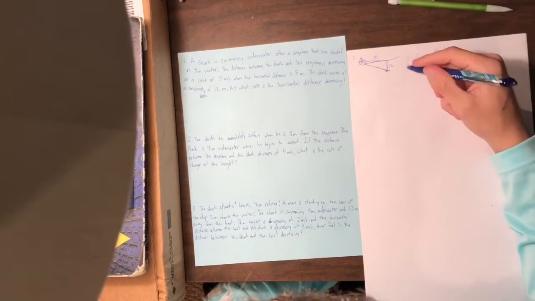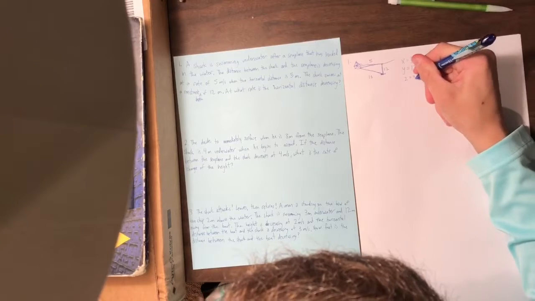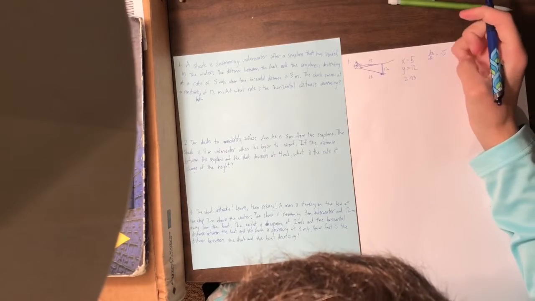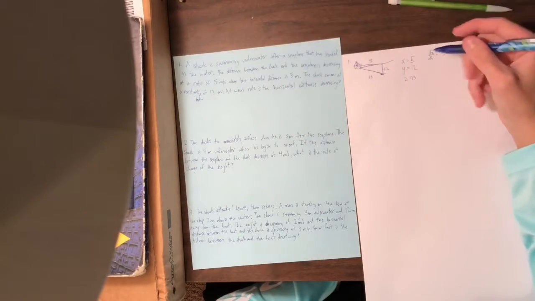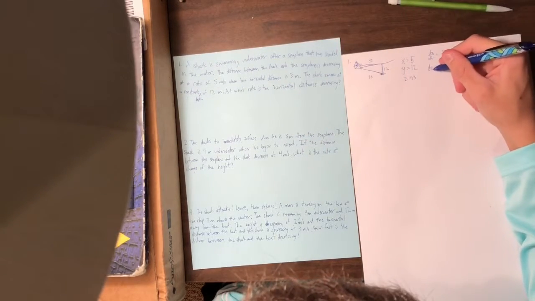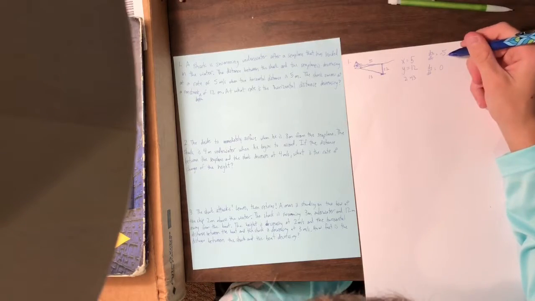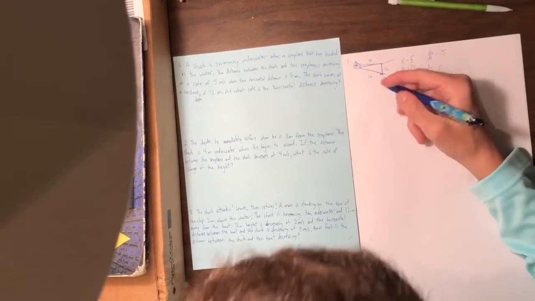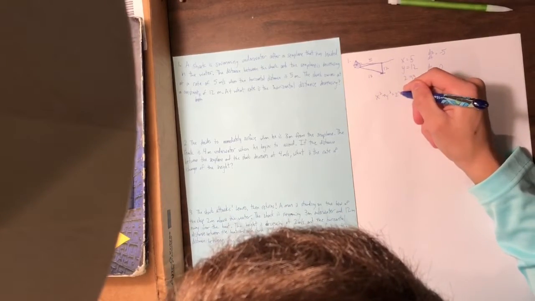So we know, since it's a perfect triangle, z is equal to 13. And since it's a constant depth of 12 meters, you know that dy over dt will be 0 because it's a constant. So you go x squared plus y squared equals z squared.